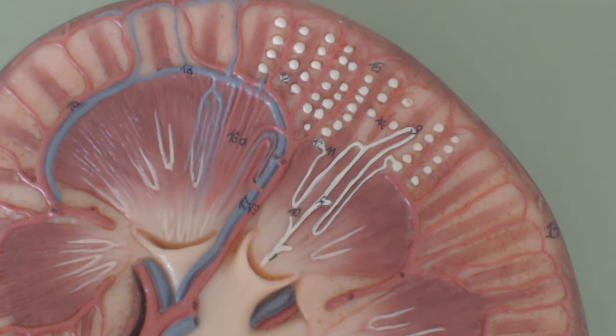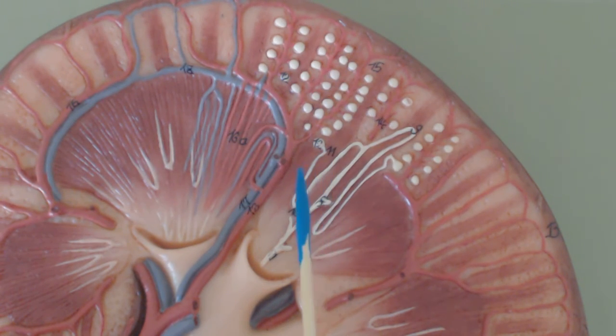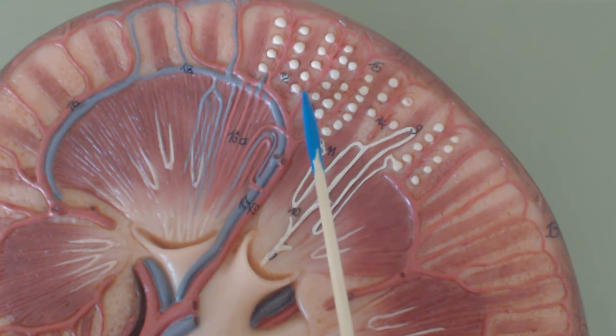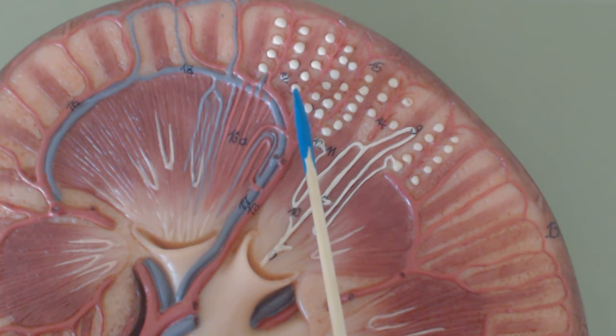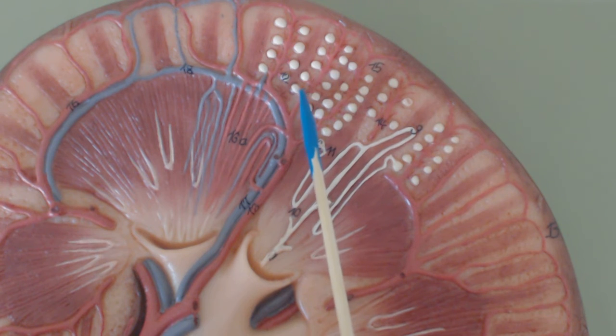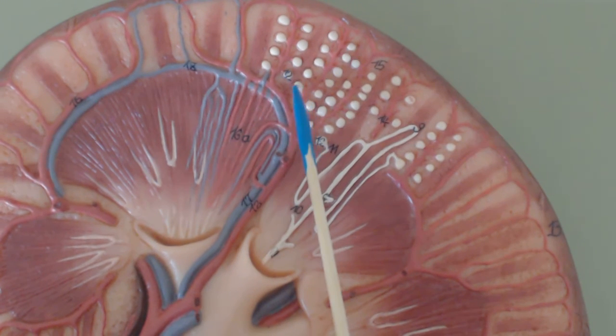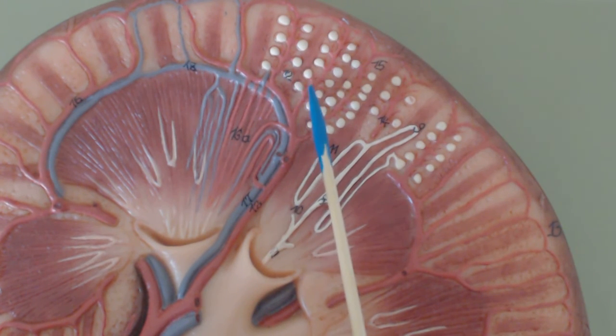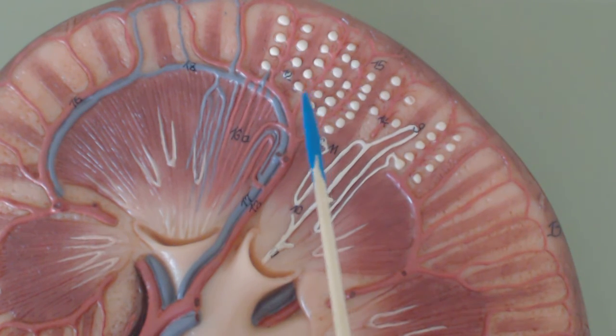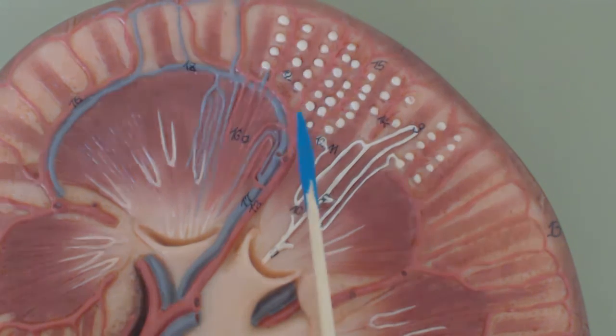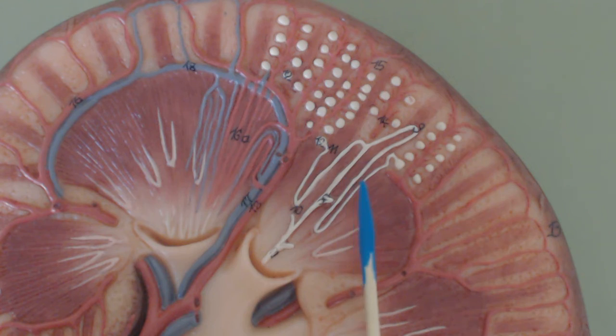There are just two other small features I want to point out on this model that they've included. After the afferent arteriole turns into the glomerulus, it continues out of the capsule as the efferent arteriole, and the efferent arteriole really has sort of two options in terms of where it can go.